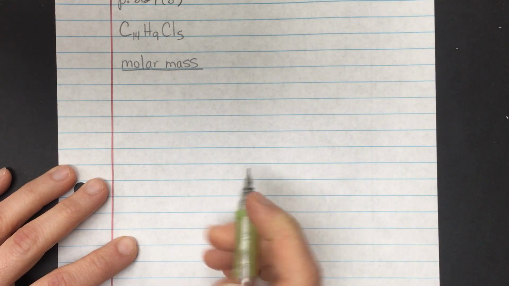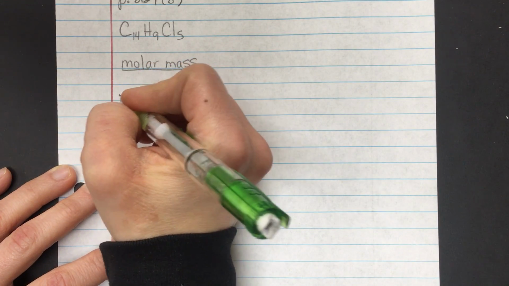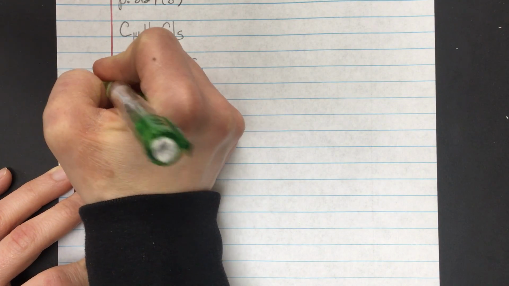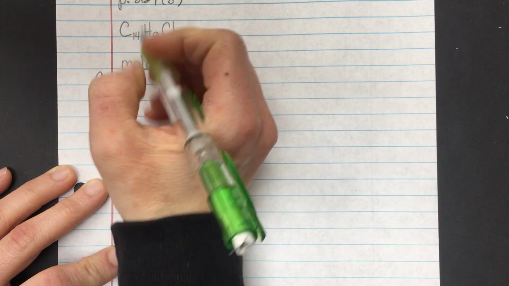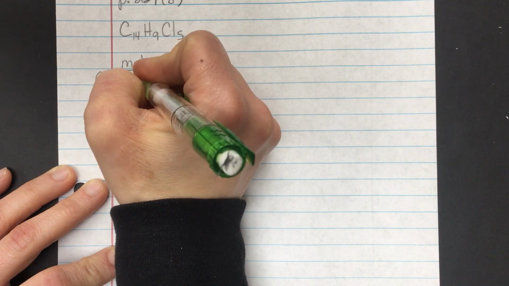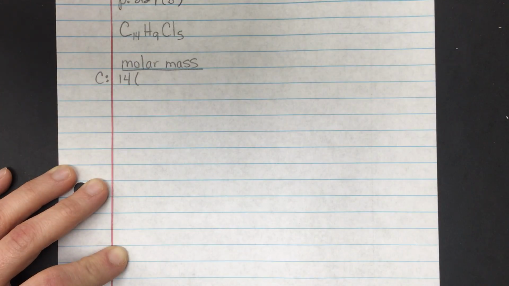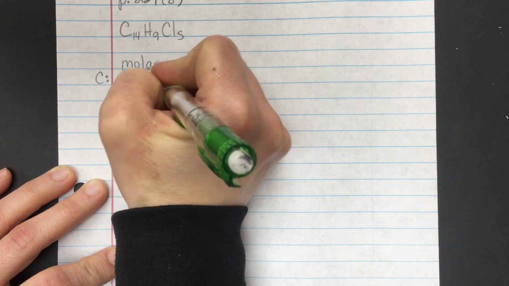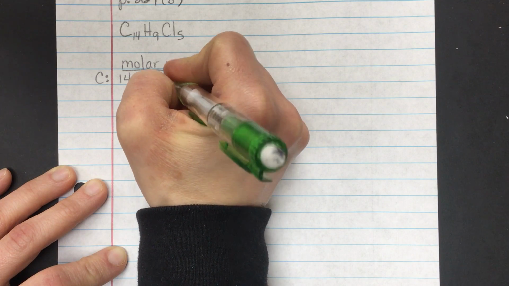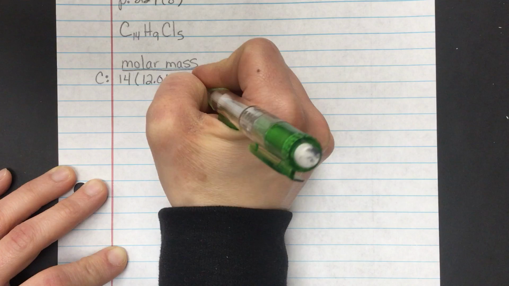I have to keep remembering to move up my paper here. I'm sorry I didn't do that in that last one very well. So let's do the carbon part. So there are 14 times the molar mass of carbon from my periodic table, which I'm going to round off to 4 significant digits. So 12.01 grams per mole.